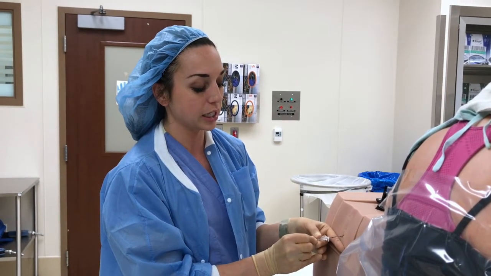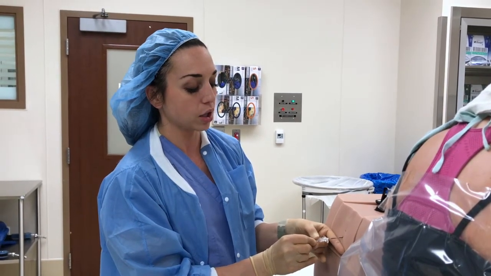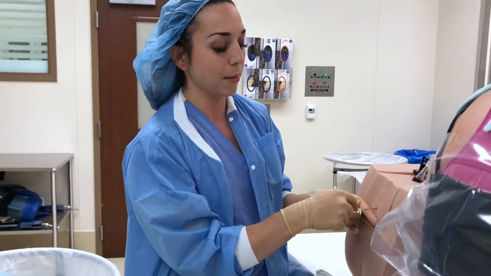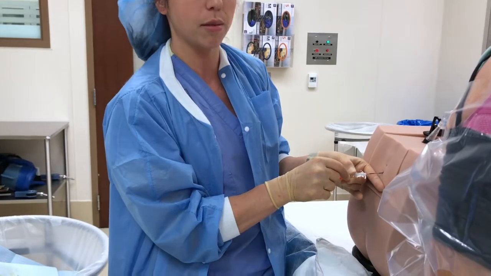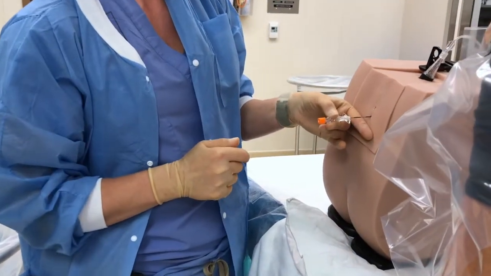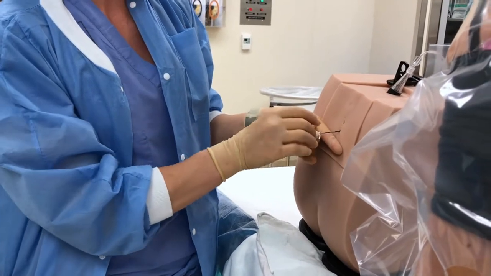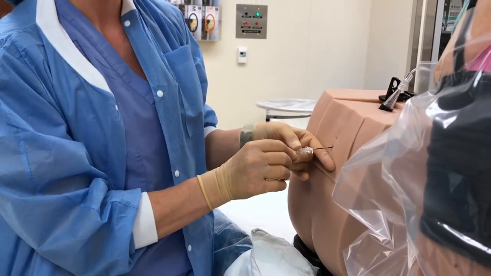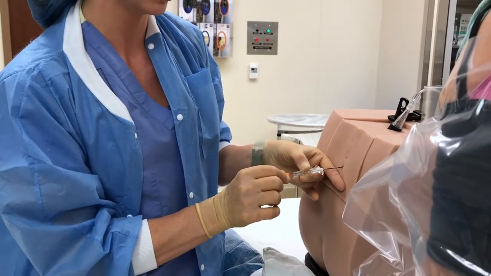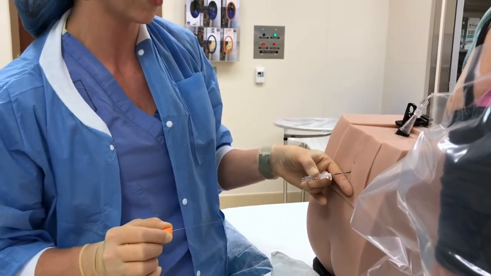Once you feel a distinct pop, I maintain pressure with my spinal needle and my TUI needle right between my thumb and forefinger. I don't know if that's kind of hard to see, while also keeping a finger next to the patient. Again, I know it looks kind of complicated, but it's just a tactile sensation that you'll develop over time. And then I gently and carefully take out the stylet and observe for CSF.